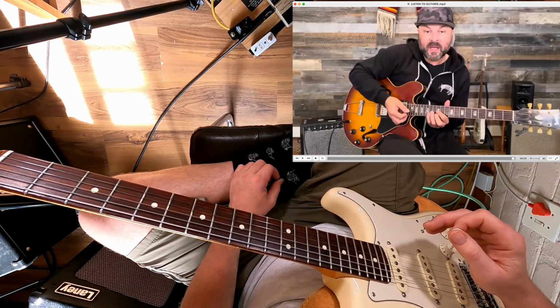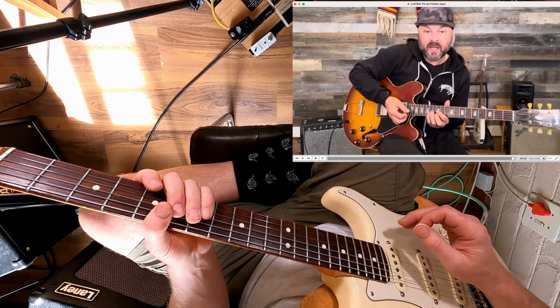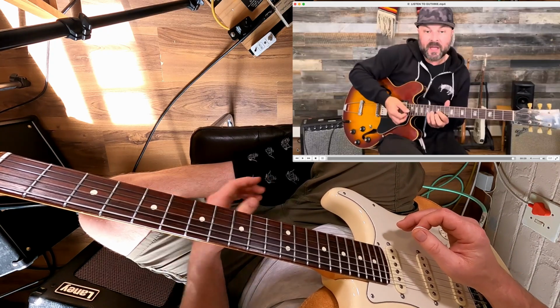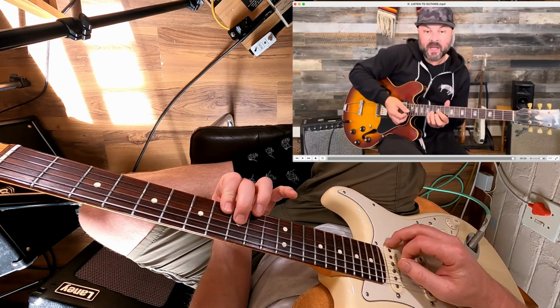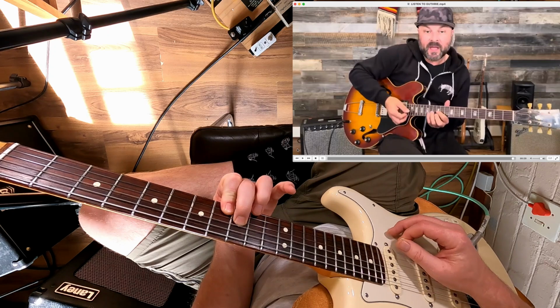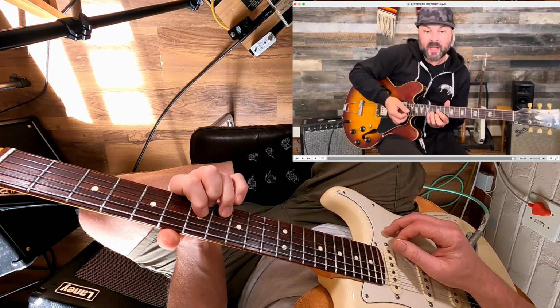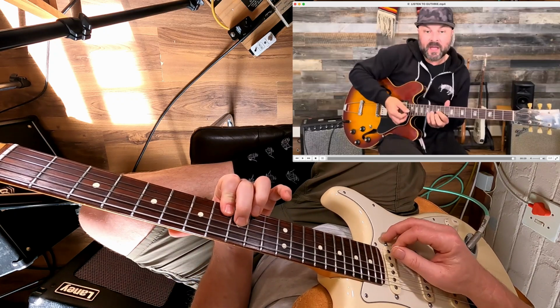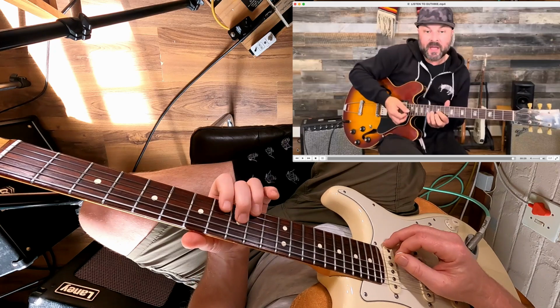Now a good way to practice this is we can start adding in the flat 7 and making some melody between these triads. I'm going to use the triads off the top 3 strings. So it's these shapes: C, F, G, back to C. We're going to go down the C triad.